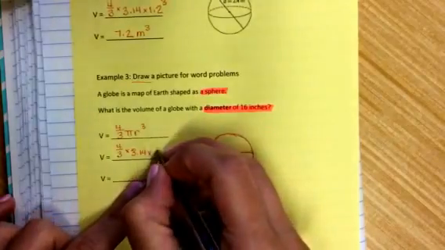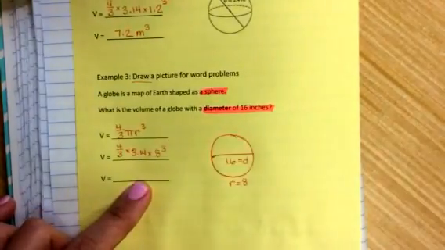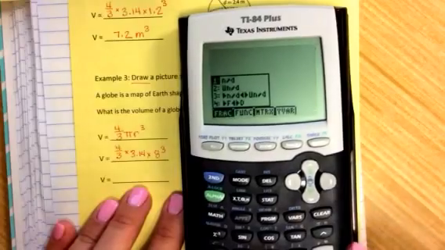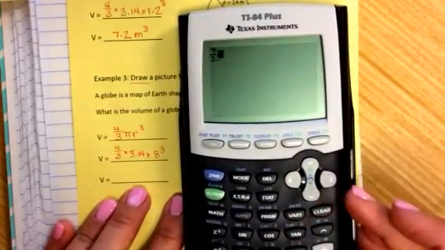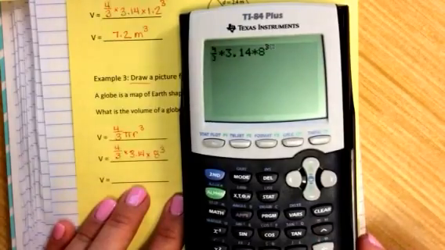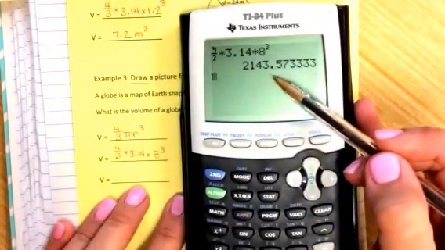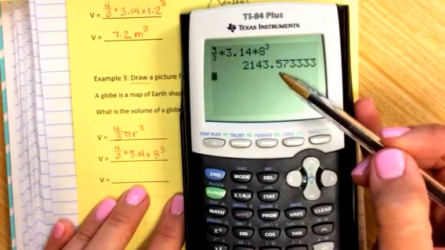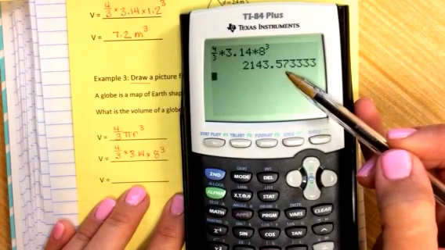Okay, so I'm going to use the 8 to the 3rd, and once again, 4/3 times 3.14 times 8 cubed, and here we go, 2,143.57. Let's round to the nearest 10th. I have a 7 next to that.